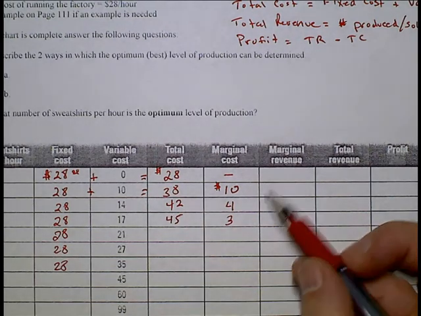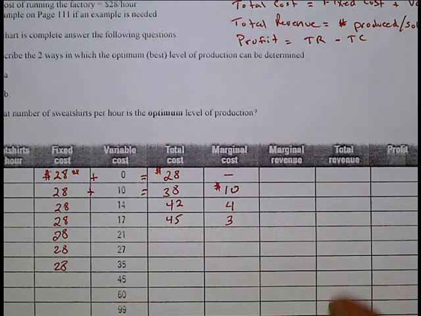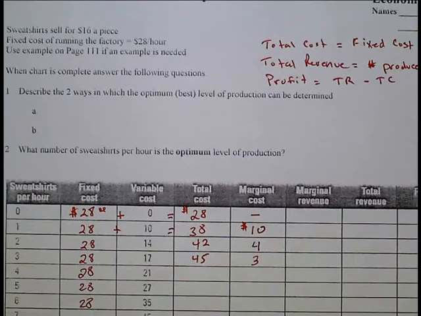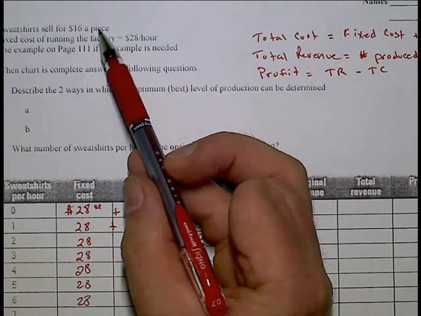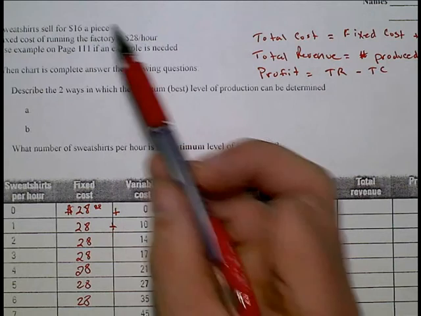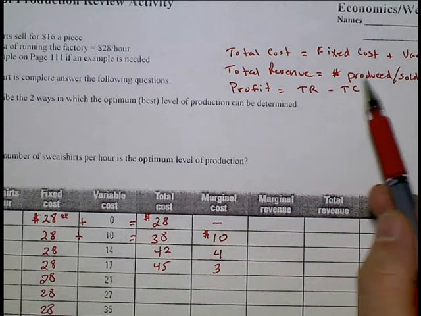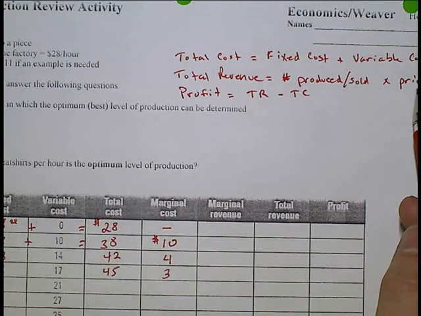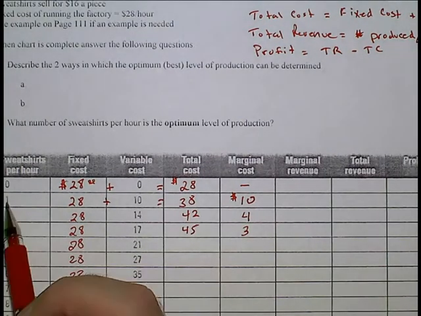Now I'm going to skip marginal revenue, and I'm going to do total revenue. What is the price we're going to get for our sweatshirts? $16, it tells us right at the top, right? So total revenue, the formula we wrote down, is the number produced or sold times the price. Number sold times the price. So we're going to assume that this factory of sweatshirts is going to sell all that they produce.